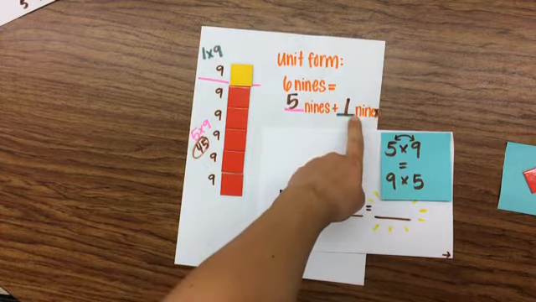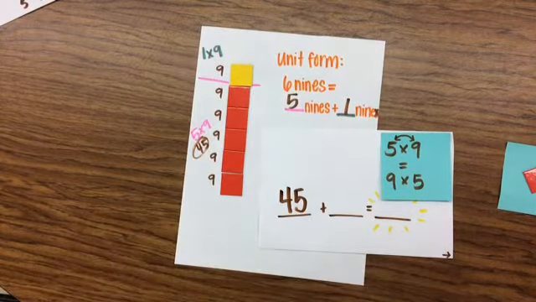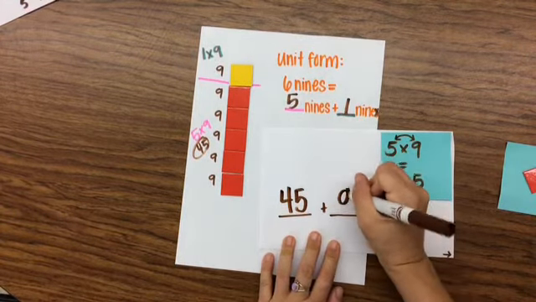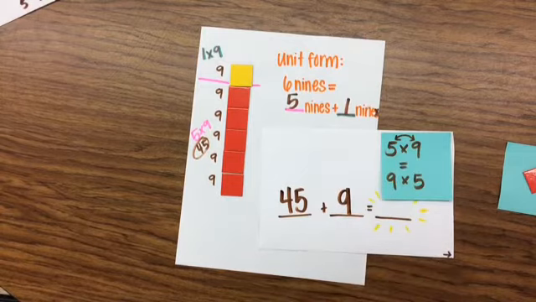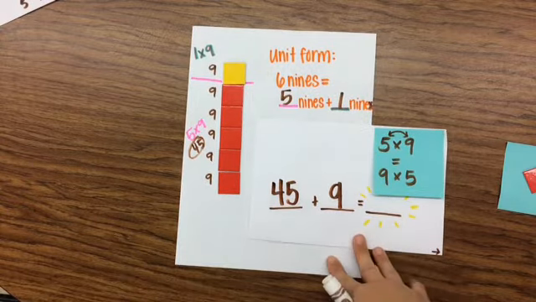So now we need to find out what 1 9 is. What does this piece equal? Well, that's pretty simple. 1 9 equals 9. I don't have to do too much math for that one, huh? All right, so now all we have to do is do 45 plus 9.